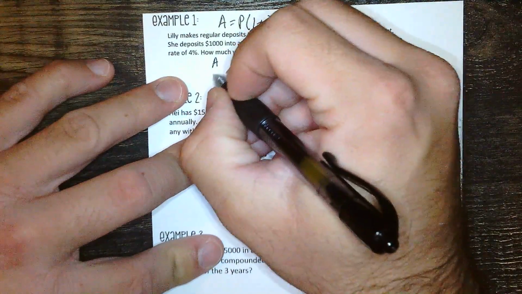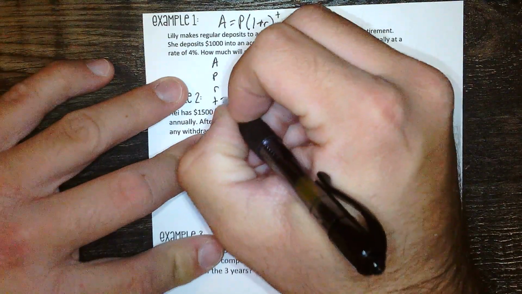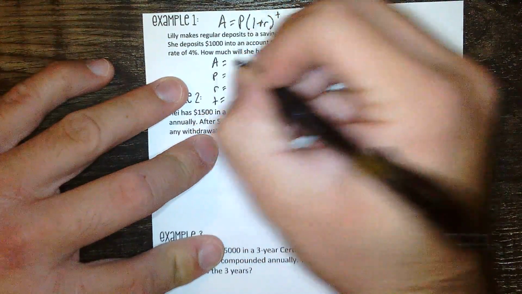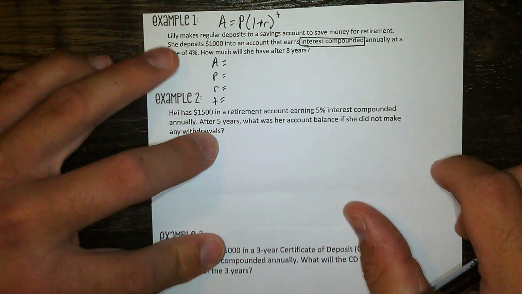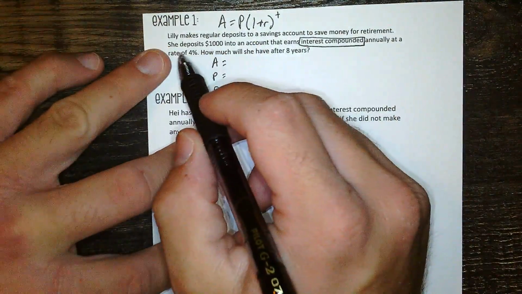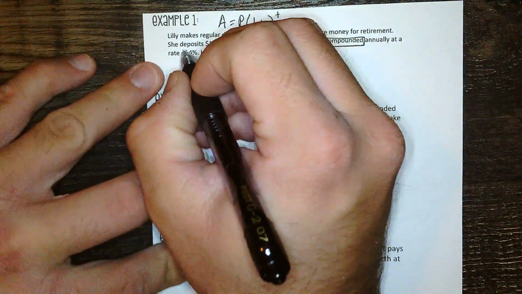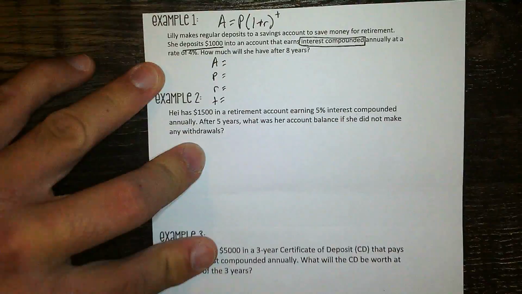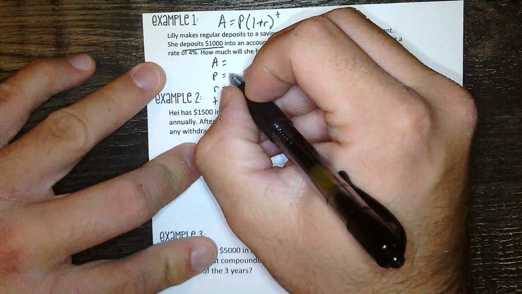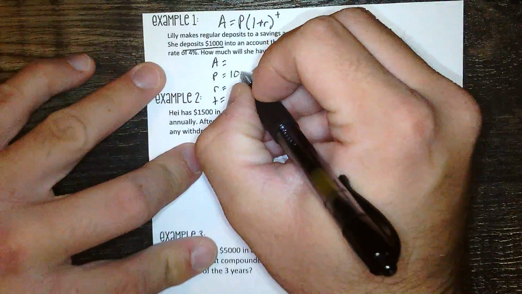Then we're going to write out A, P, R, and T, and assign the numbers where they belong. She deposits $1,000. Remember, if we deposit money, that's our initial investment, our initial amount, so that's the principal.